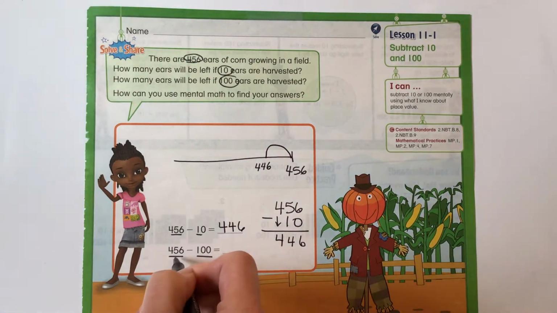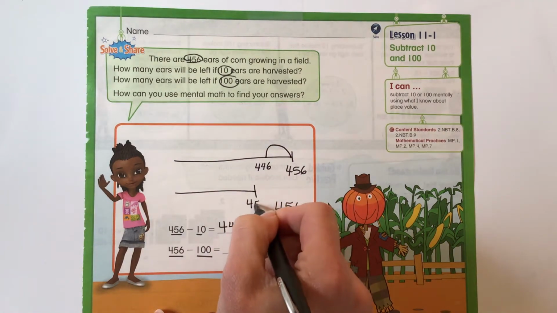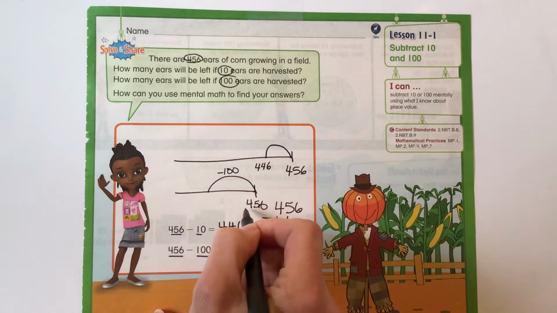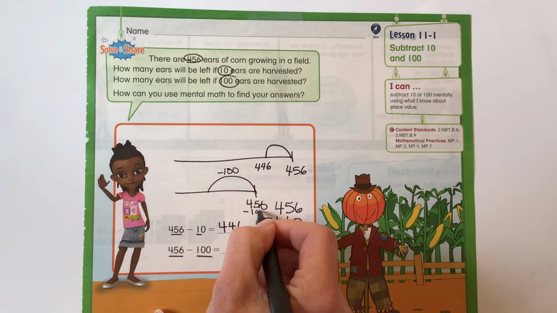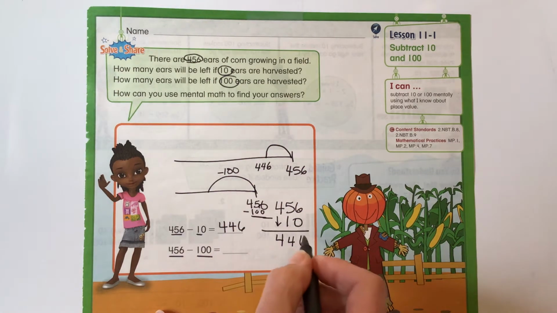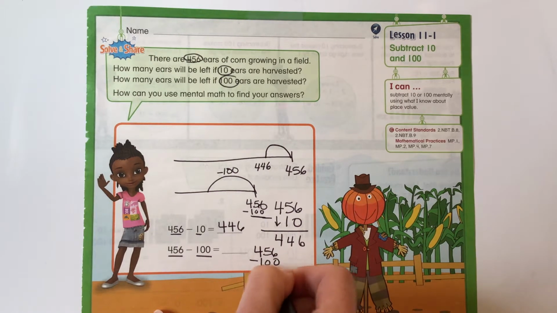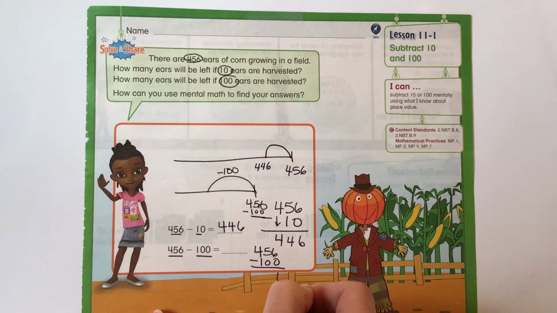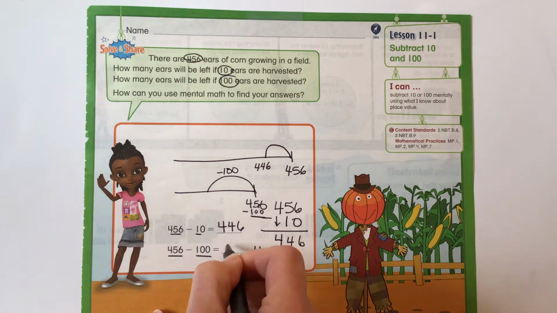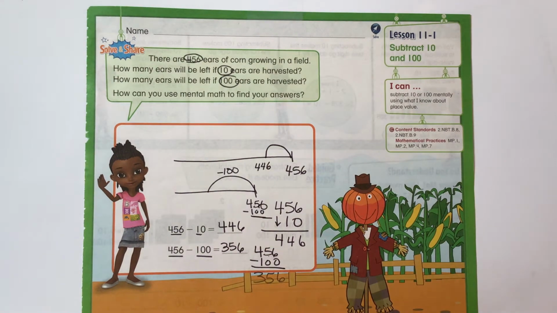Okay, same thing with 456 minus 100. So all we're going to be doing is subtracting 100 from the numbers in the hundreds place. So we know that 456 minus 100, 6 minus 0 is 6, 5 minus 0 is 5, 4 minus 1 is 3, is going to be 356. So again, we did it visually.